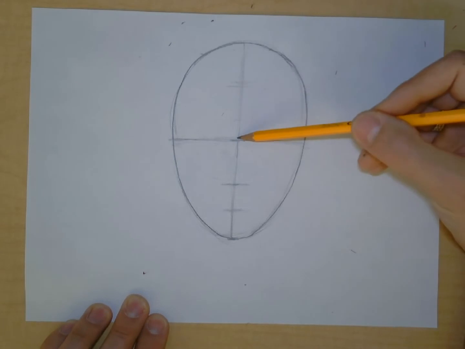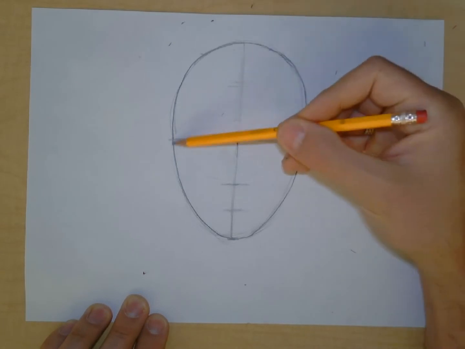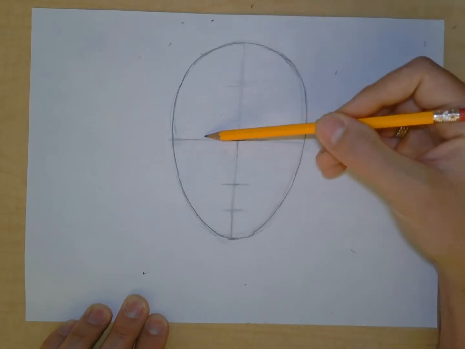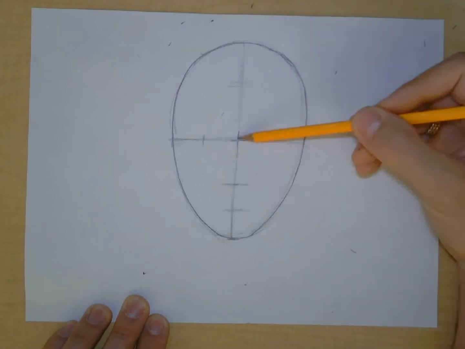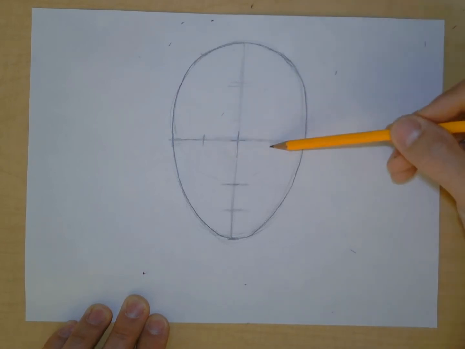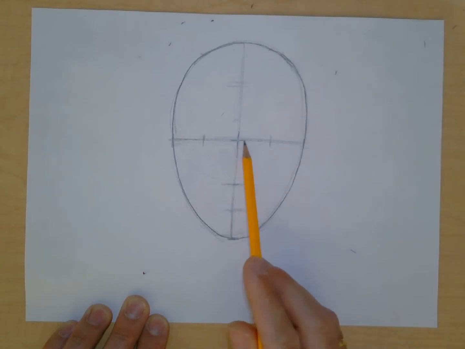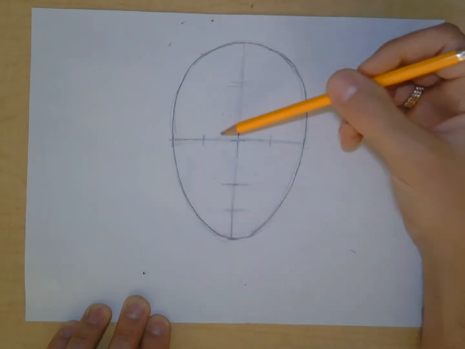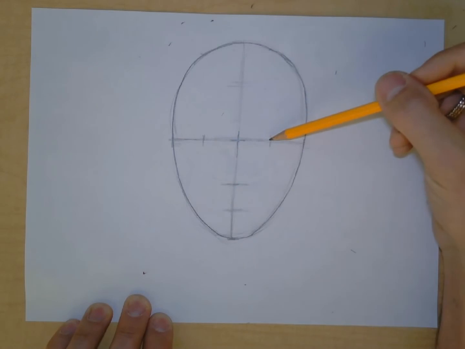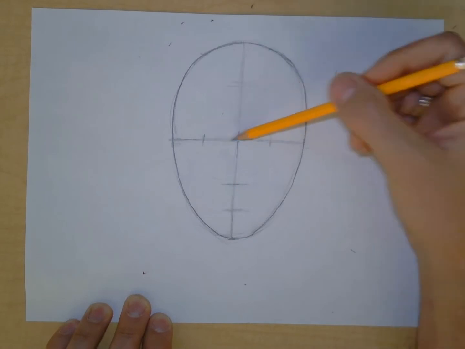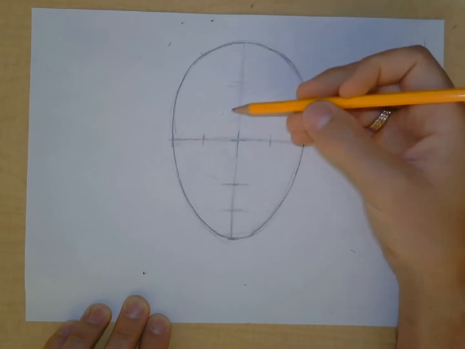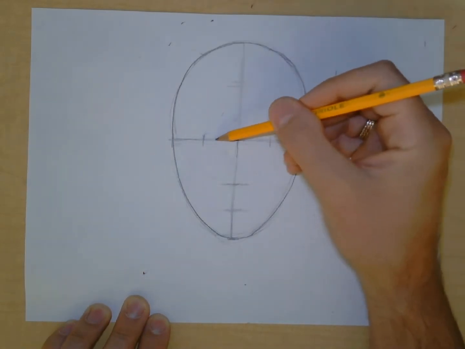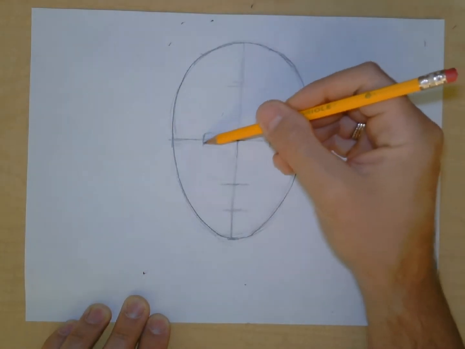So now what I want to do is take from this center line and the side of the head, and make another mark about halfway. Side of the head, center line, halfway. I really want to make sure that these lines are separated evenly, right? So the eyes are actually going to mostly be within this space. They're not going to go further out. So what I want to do here is draw, and it's going to look like a weird robot for a minute.